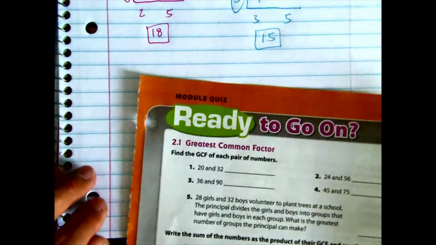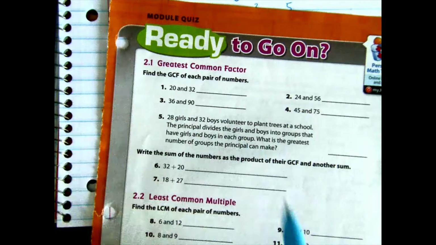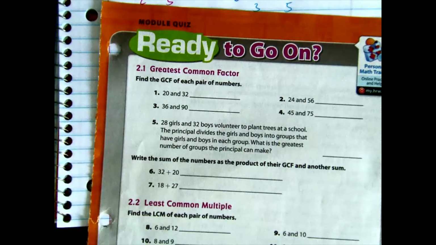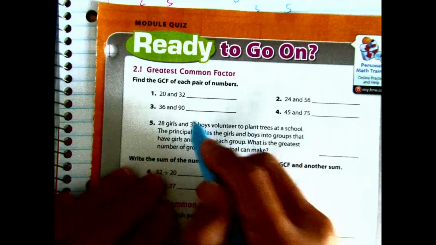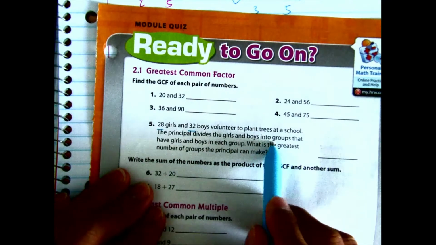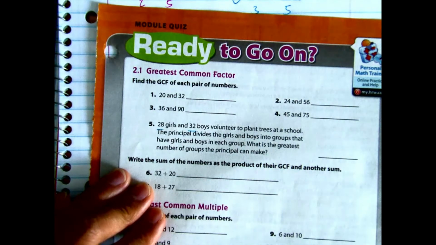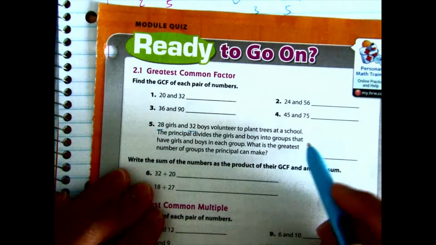Let's take a look at number 5. 28 girls and 32 boys volunteer to plant trees at a school. The principal divides the girls and boys into groups that have girls and boys in each group. What is the greatest number of groups the principal can make?